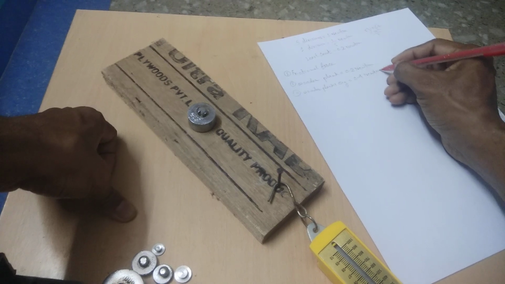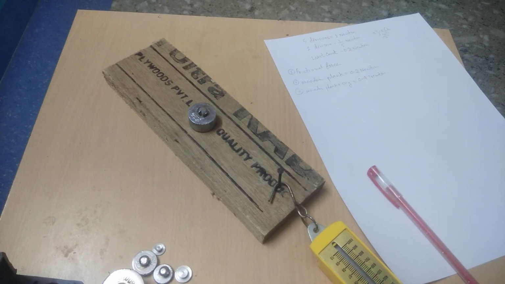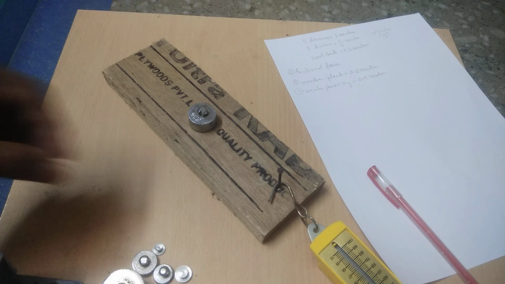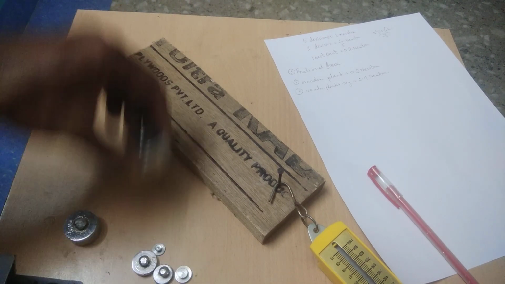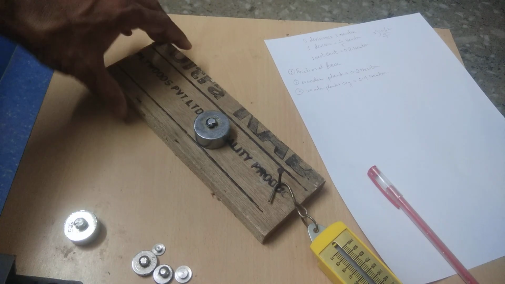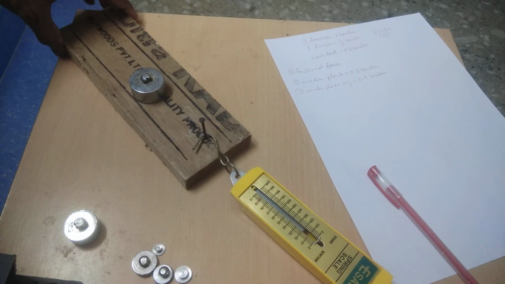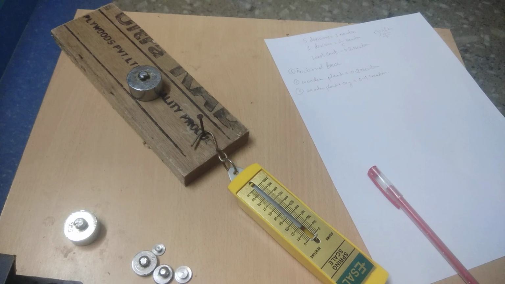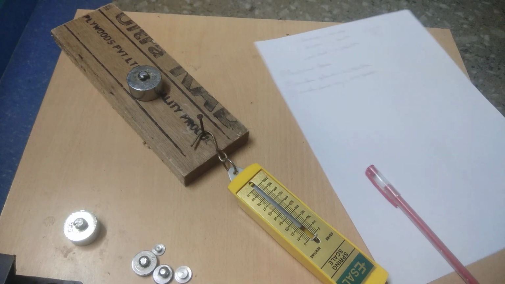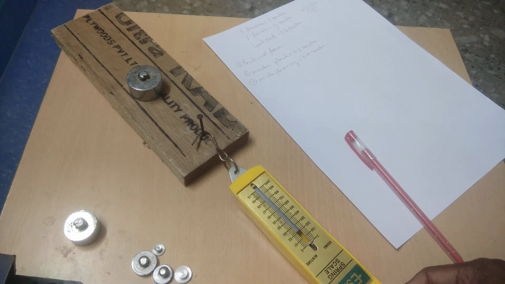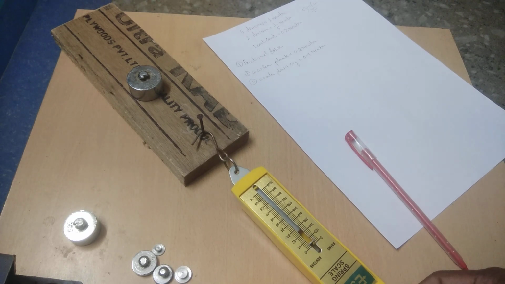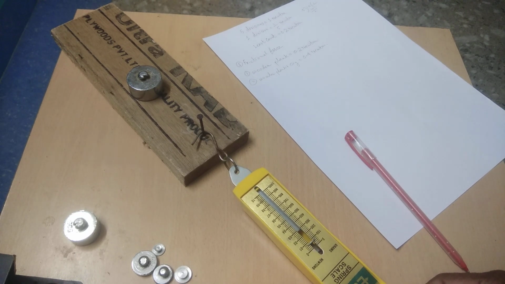The reading is increasing. That means here the frictional force increases, right? If we again increase the weight to 100 gram, what will happen? Let us find. Here we put the 100 gram weight on the wooden plank, and let's see what the reading on the spring balance is. Here we will see the reading of the scale on the spring balance.